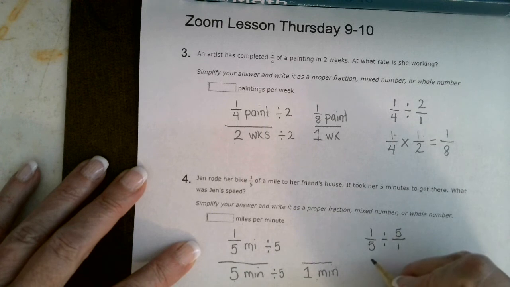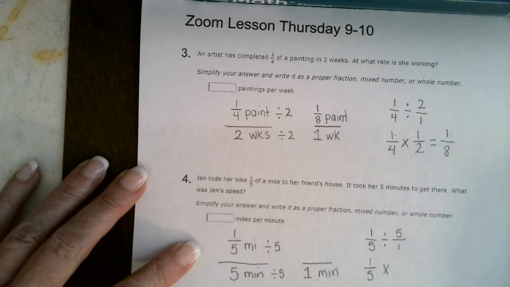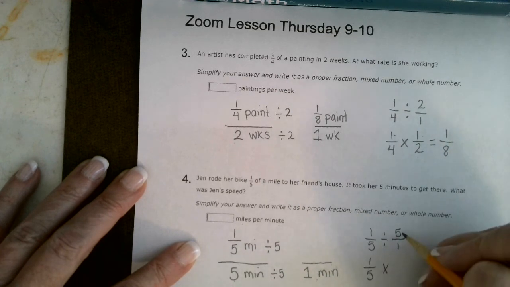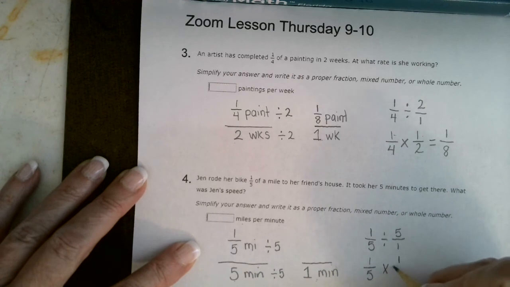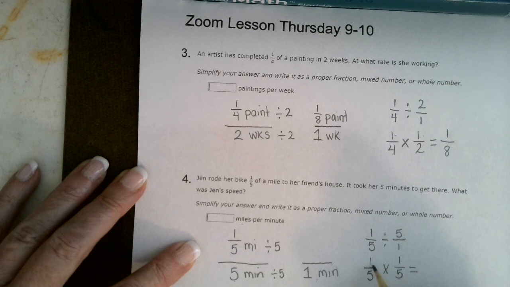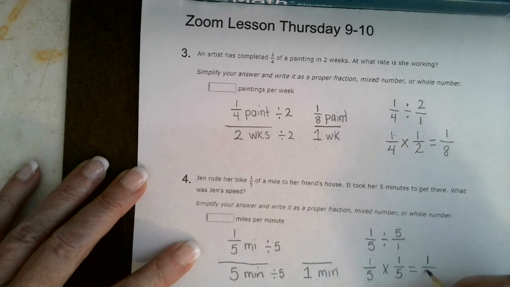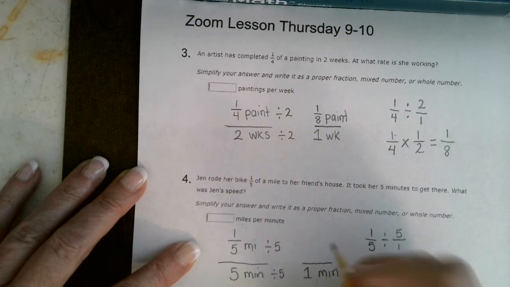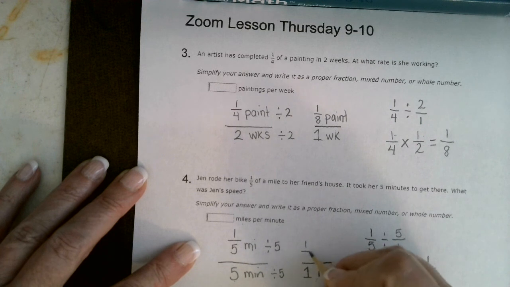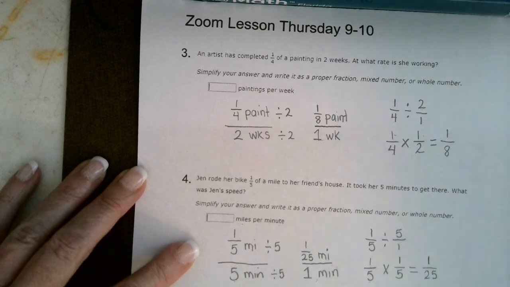Can't divide by a fraction, so we keep the first fraction. We change division to multiplication. And then we do the reciprocal or the flip. 1/5, we flip it over. And then we multiply straight across. 1 times 1 is 1. And 5 times 5 is 25. So she can go 1/25 of a mile per minute.